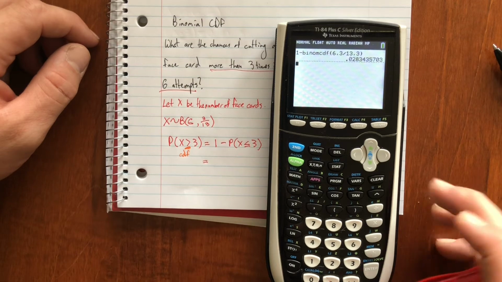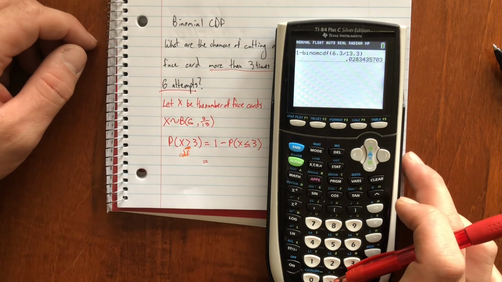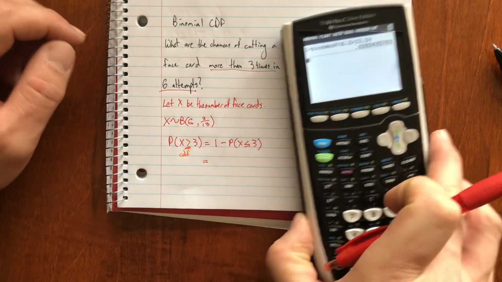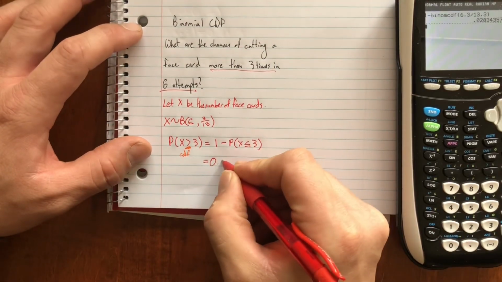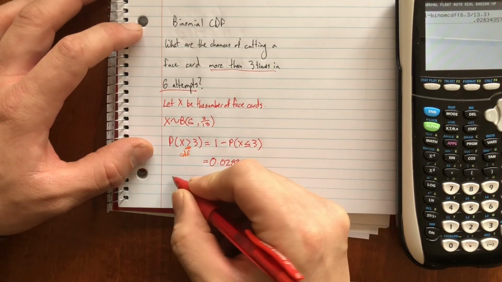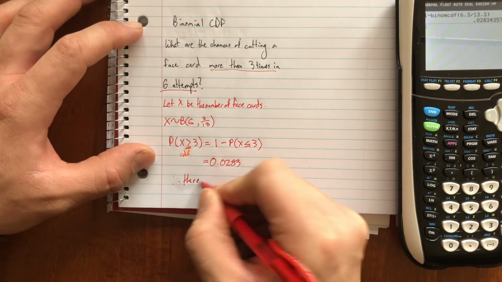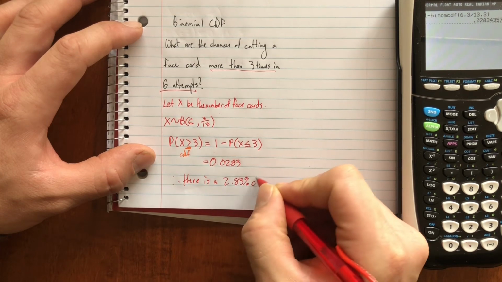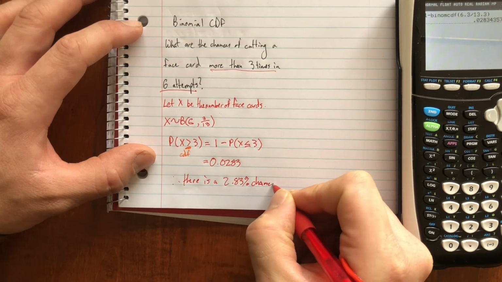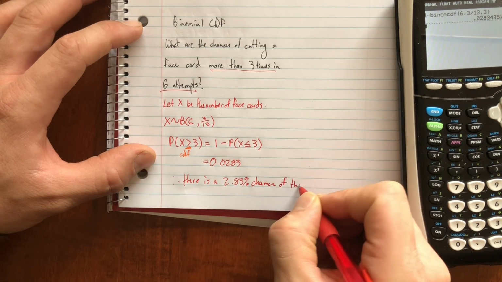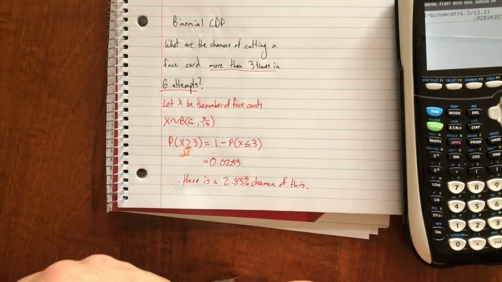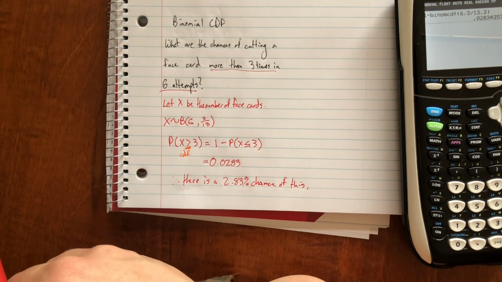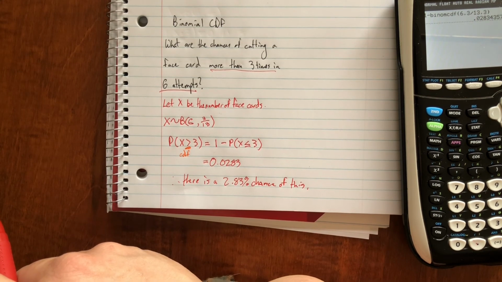So go ahead and hit enter, and the probability of this happening to 3 significant figures is 2.83%, or 0.0283. There is a 2.83% chance of this. That's a little better than 1 in 40. So not very likely that this is going to happen, but it's still a pretty cool thing. Okay.